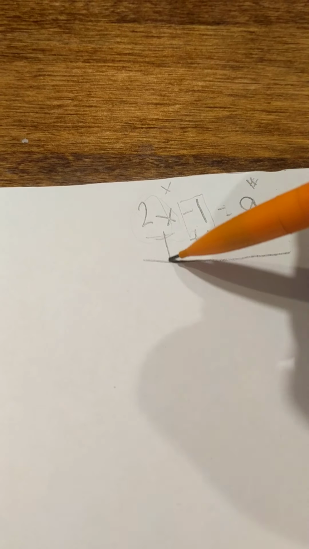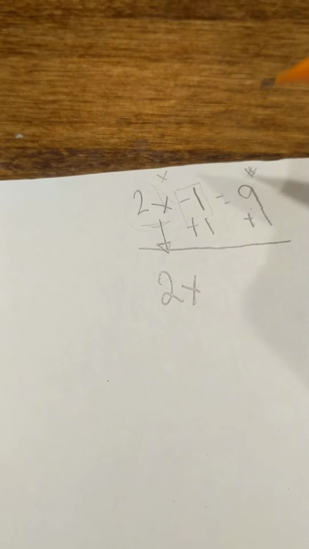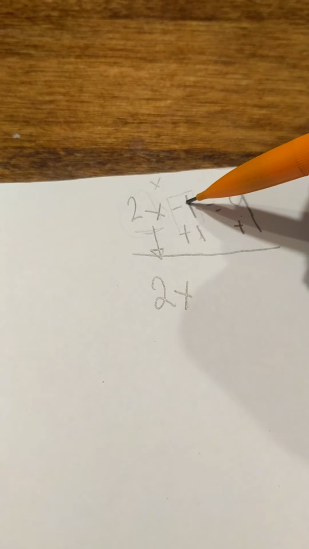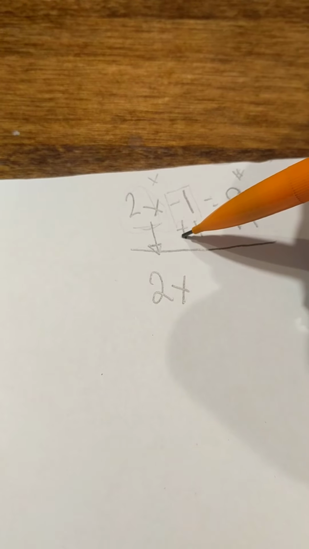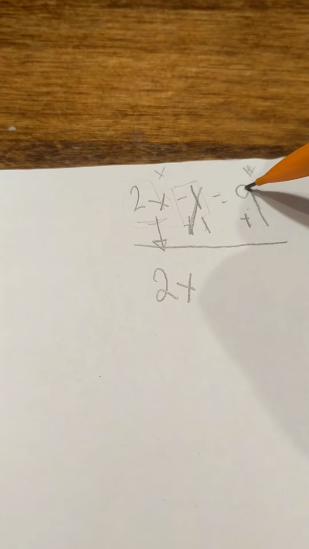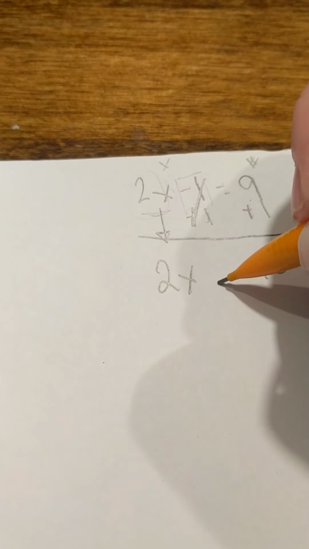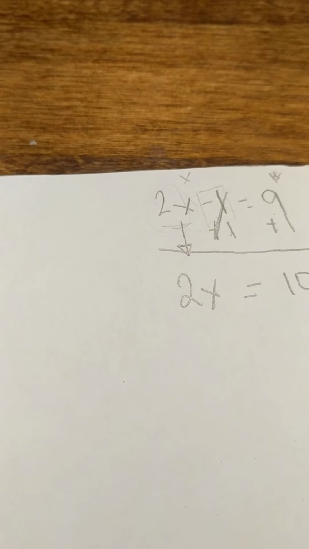Okay, so on this part, we just bring down our 2x. We didn't do anything to change it. And then here we have 1 minus 1. And so that's 0, so we can just cancel it off. And here we have 9 plus 1, so that becomes 10. And don't forget your equal sign.